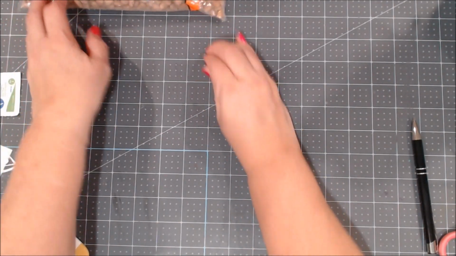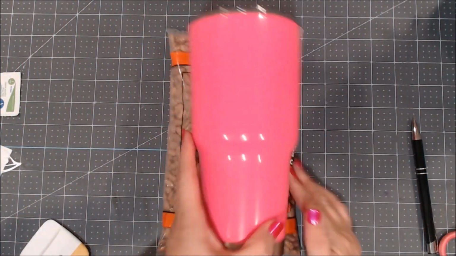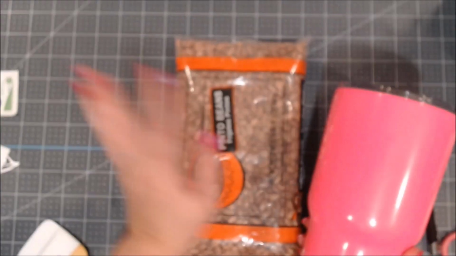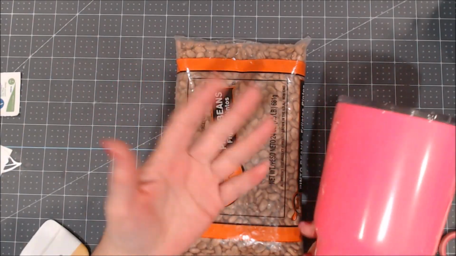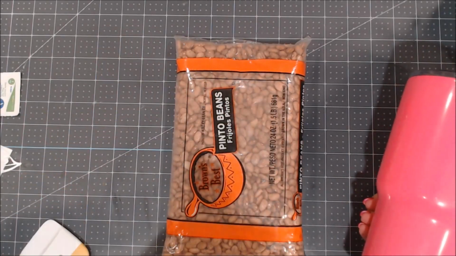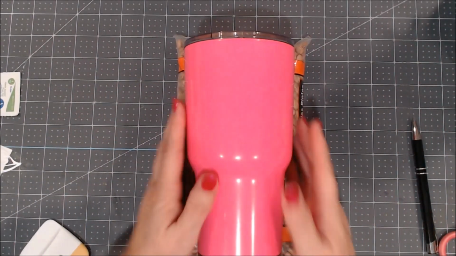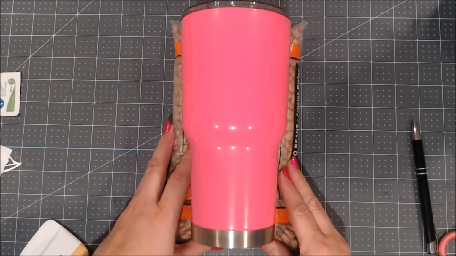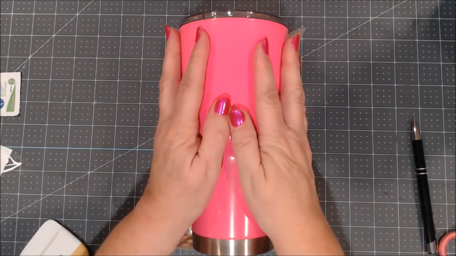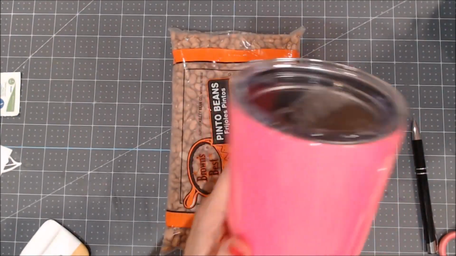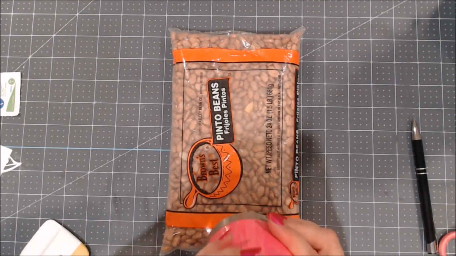Now what I want to do is prep my cup. One tip I want to give you is when you're working with cups, I don't have one of those fancy cup holders because I don't do a lot of cups, but you know what? I always have some beans in my pantry and guess what? They work great for holding your cup in place so it doesn't rock on you when you go to apply your vinyl. If you've got a bag of beans or a bag of rice, it does the same thing.